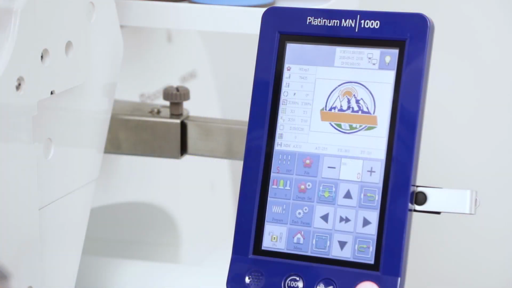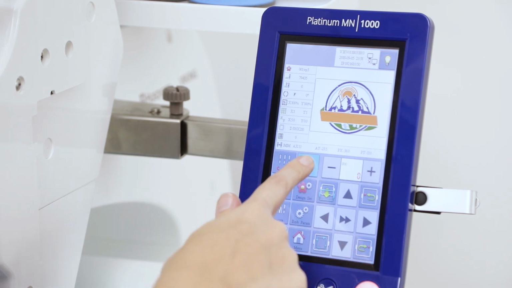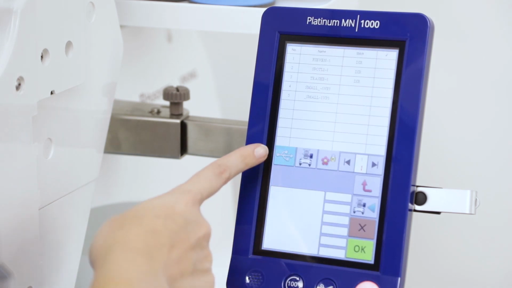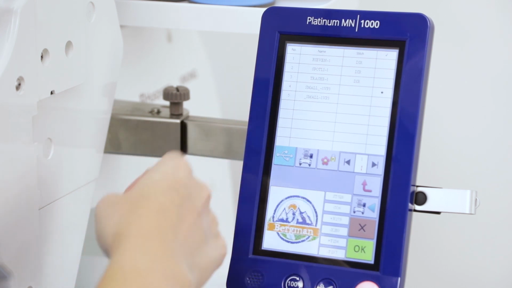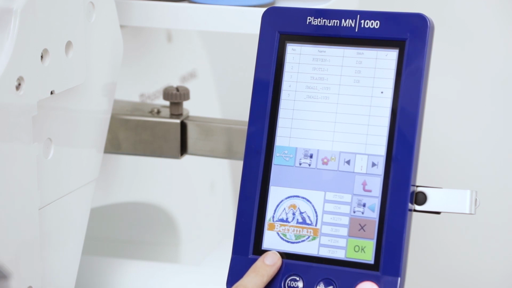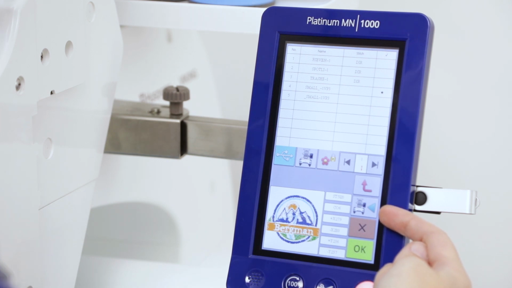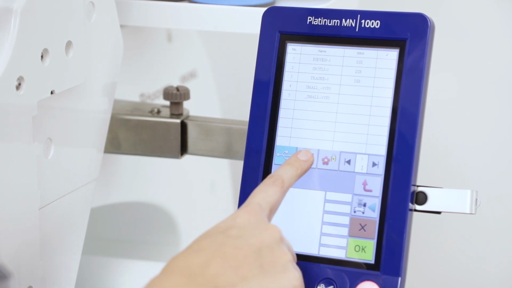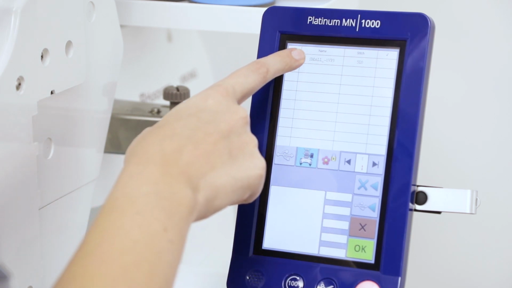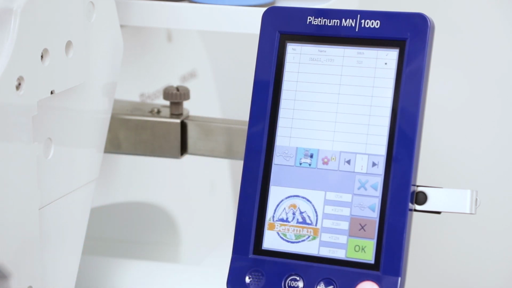To load a design from a USB stick to your Platinum MN 1000, select the File button on screen, then make sure you're on the USB icon. Select a design from above. The preview of the design will show on the bottom left. Load it to your machine with the icon that has the machine and an arrow next to it. Once it is loaded to the machine, select the machine icon above. Then select your design that you just loaded, and then select OK.